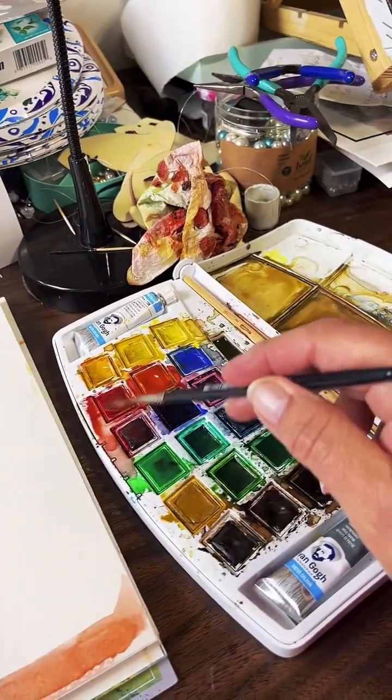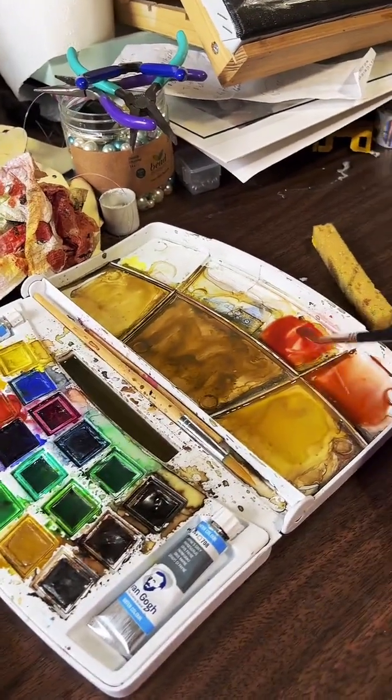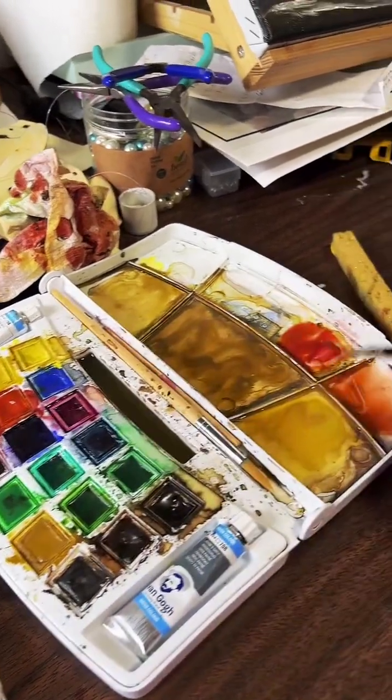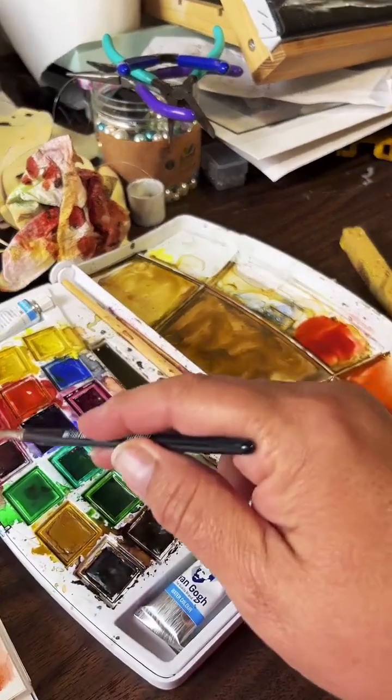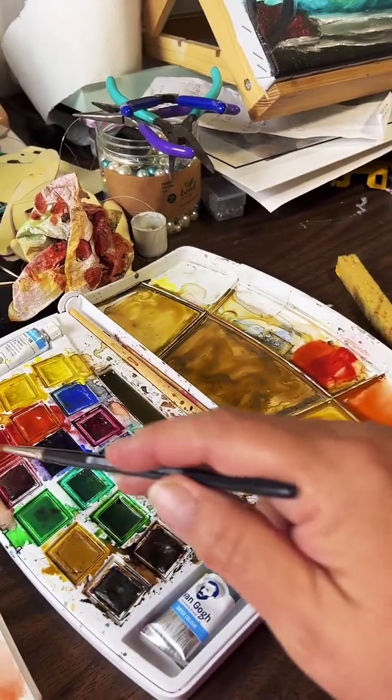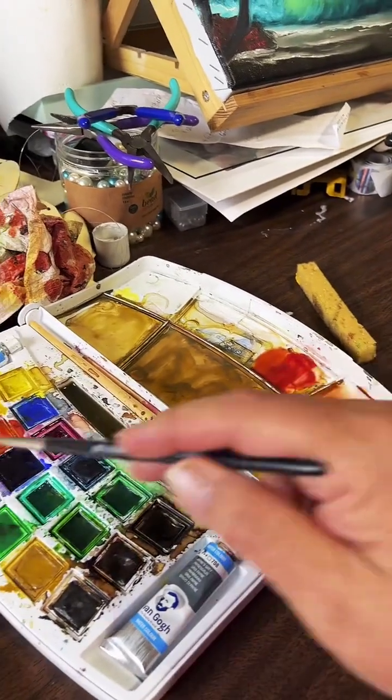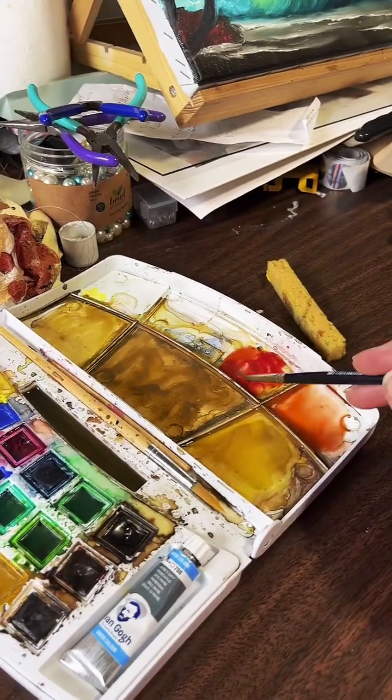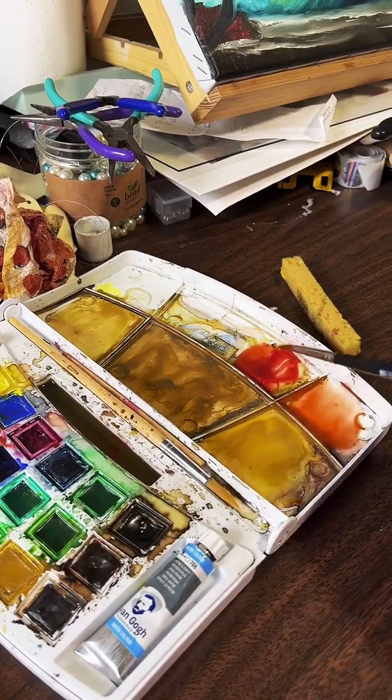I'm going to make a couple different colors of red up here. If I have these colors that I know that I'm using a lot, it'll be easier for me as I'm painting to have them mixed here in my lid.